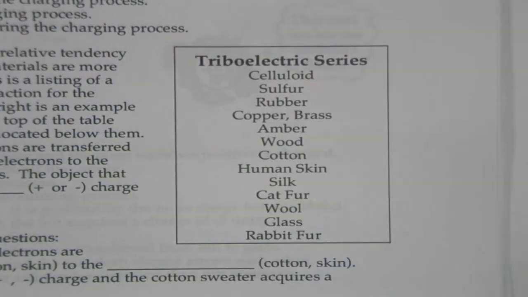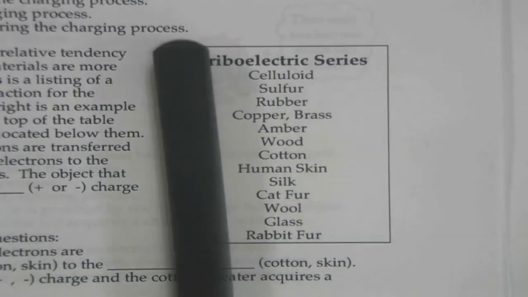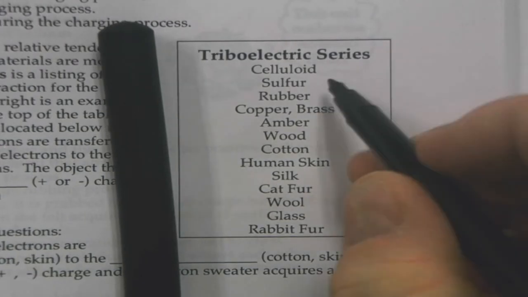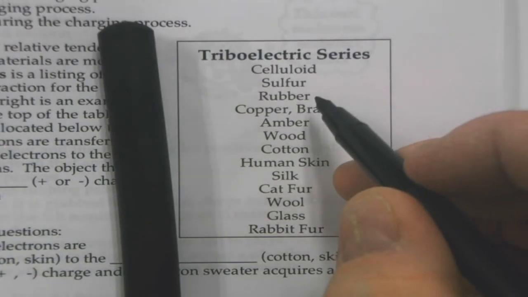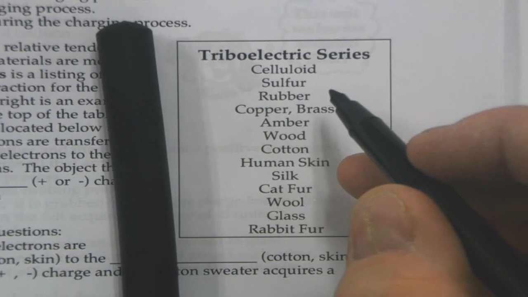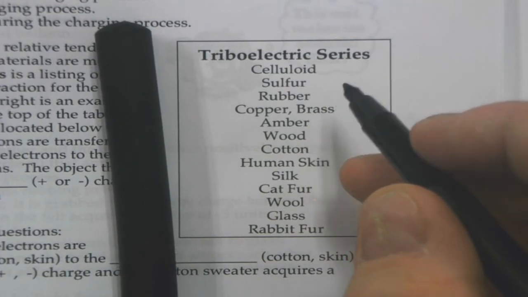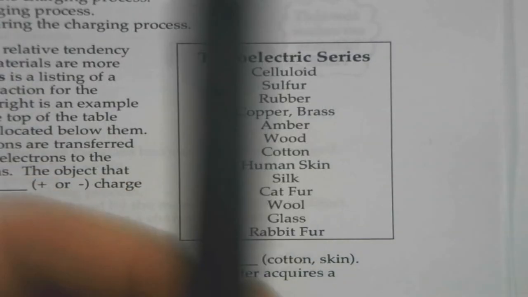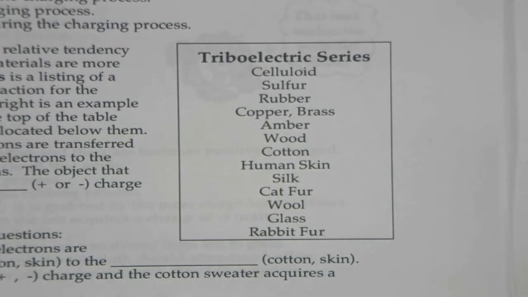The way I got this charged was by rubbing it with fur, and because fur is way down on the list and the rubber is way up on the list, the rubber took electrons from the rabbit fur, and they stayed on the rubber. So this had a negative charge all over it, and that's how I was able to get the pieces of foil to separate by touching on that, and we'll explain more about that in a little bit.